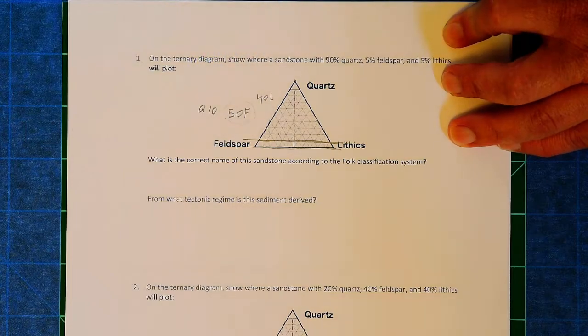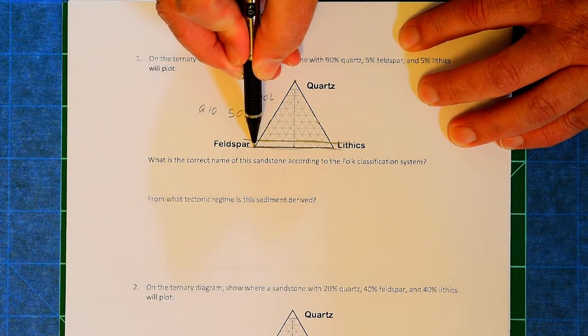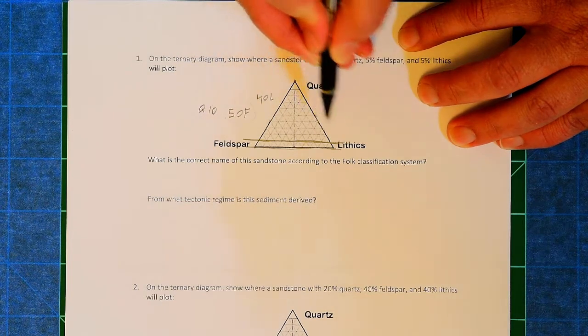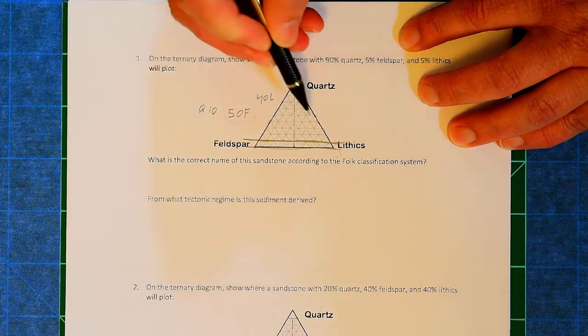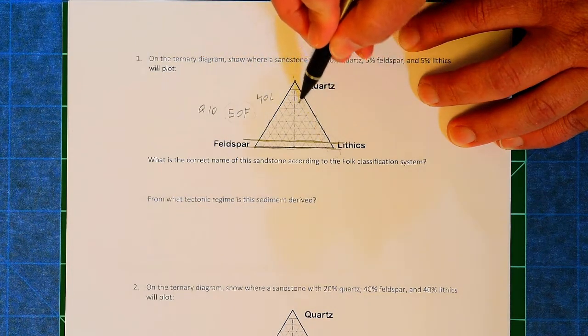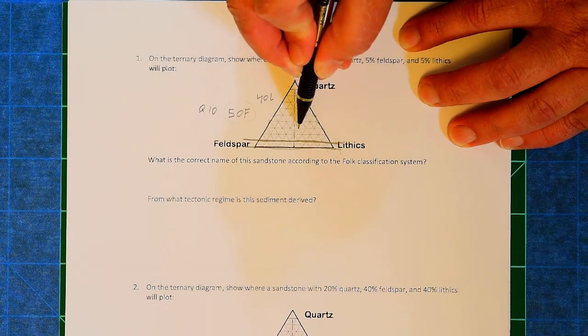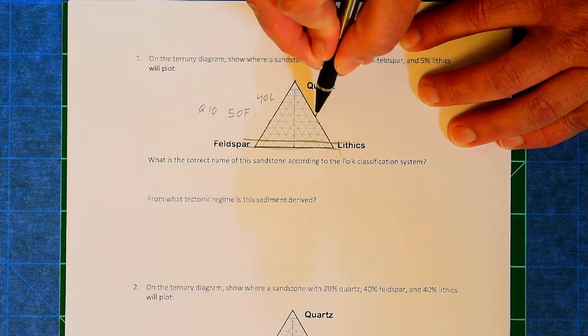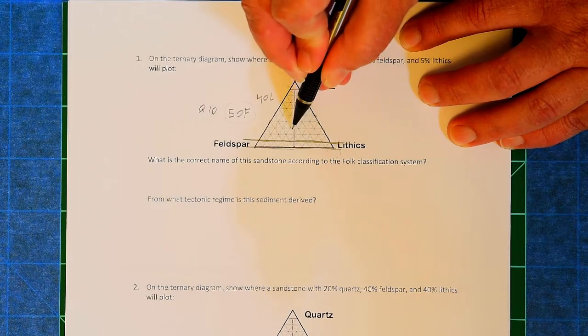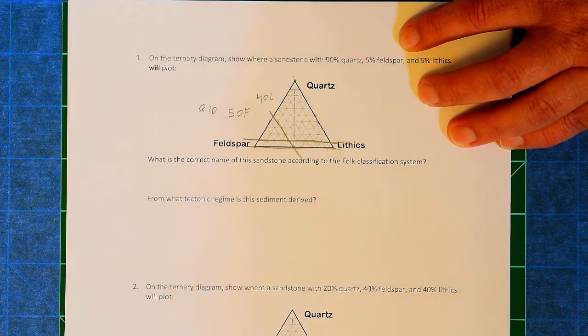Now what about 50% feldspar? Well, if it's 100% feldspar, it's here. If it's 0%, it's all the way down here. So let's do the same thing here. This line's 10%, 20%, so 10, 20, 30, 40. Let me make sure. 10, 20, 30, 40, 50, right there.